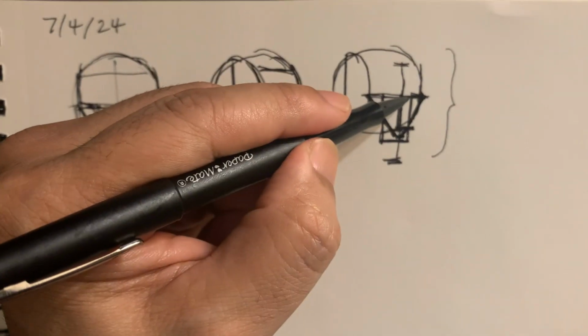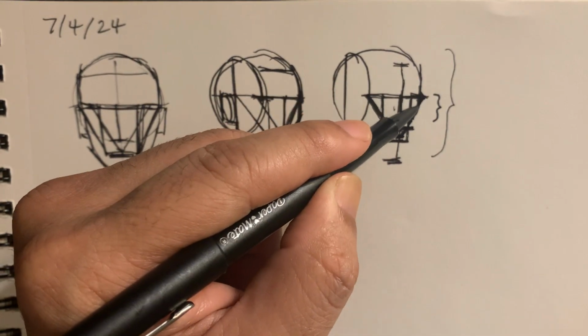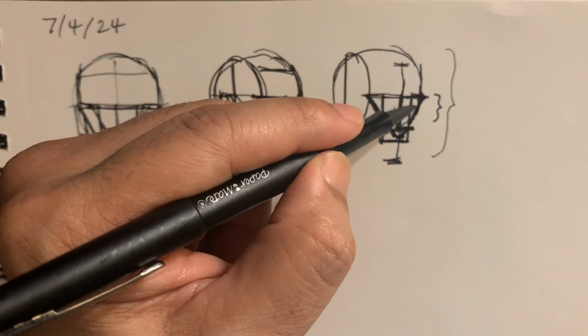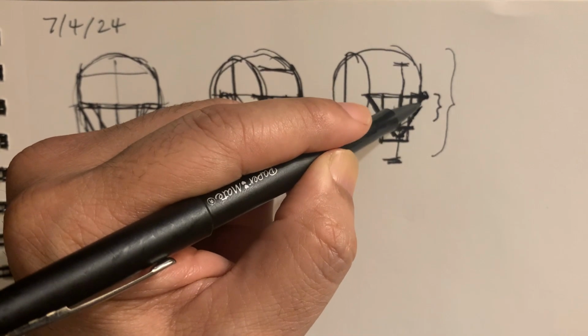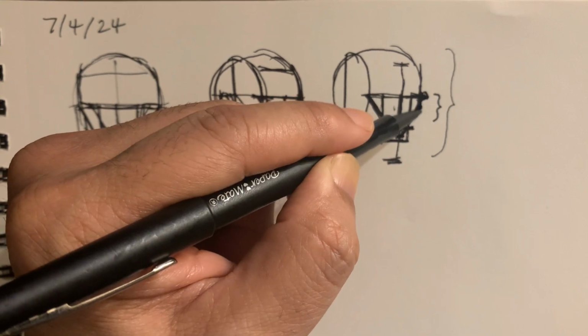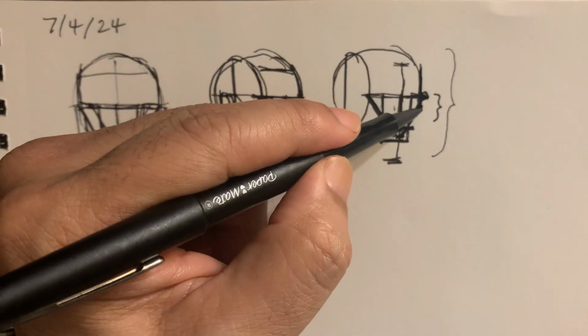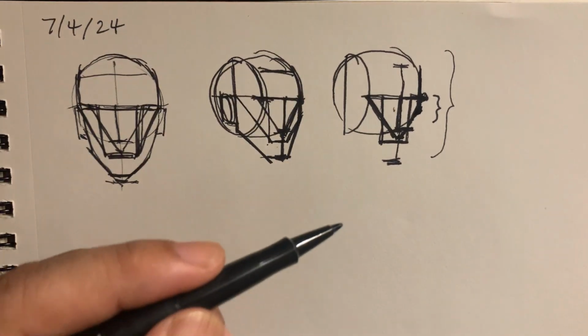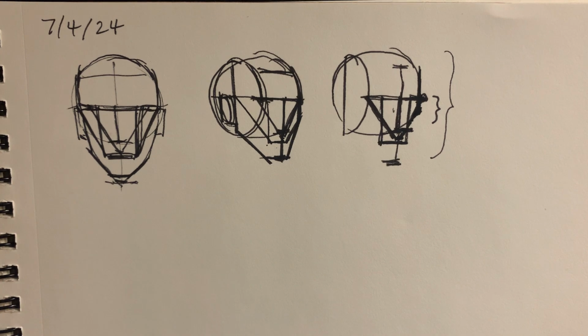And so what's happening is you're determining with this part which is the eye socket. So the brow is a landmark, and so is this part. That's a landmark too. The outer edge of the eye socket is an important landmark.